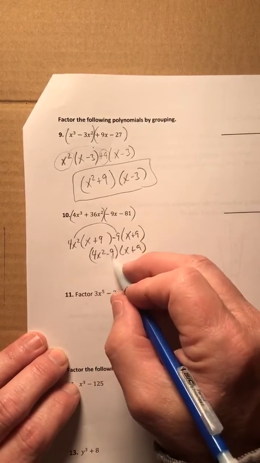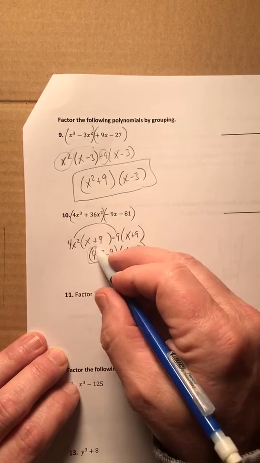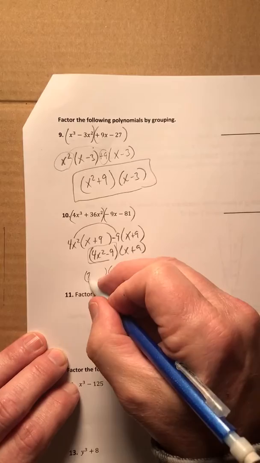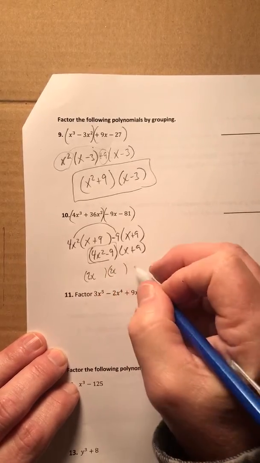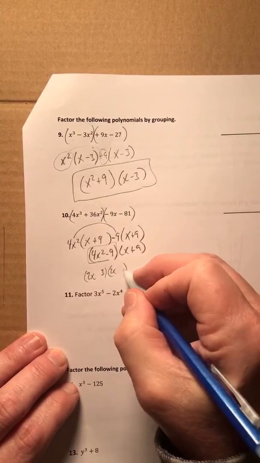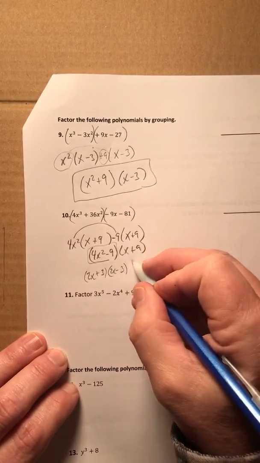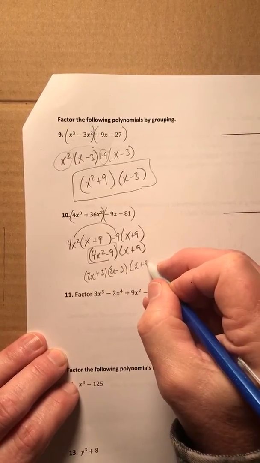All right, so the difference of perfect squares, just this part factors out to being 2 sets of parentheses. Square root of the first term, which is 2x, goes in each. Square root of the back term goes in the back. And signs are different. And then bring down your x plus 9. And now you have your answer.